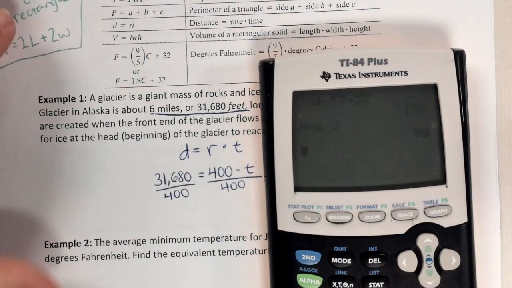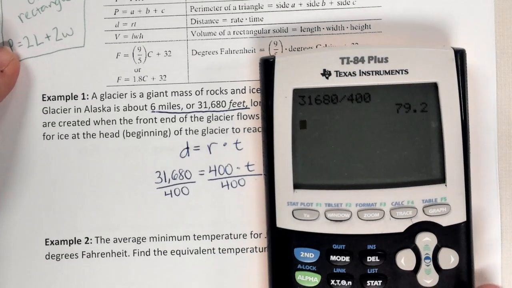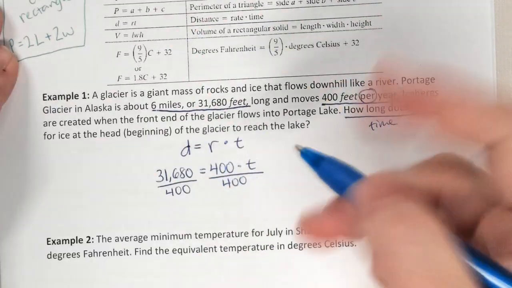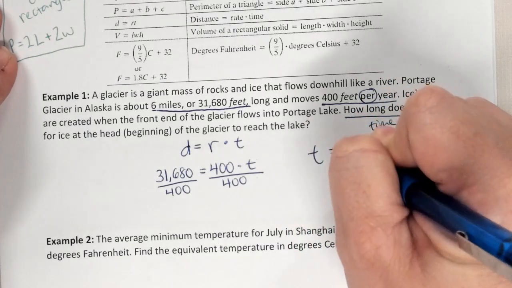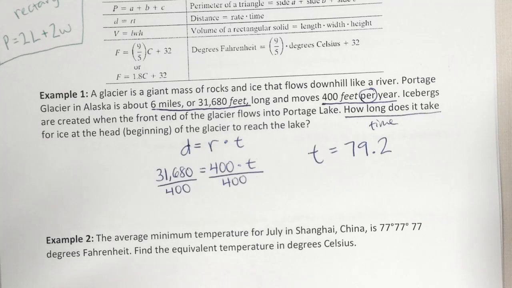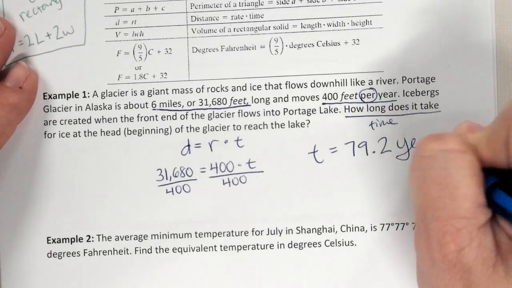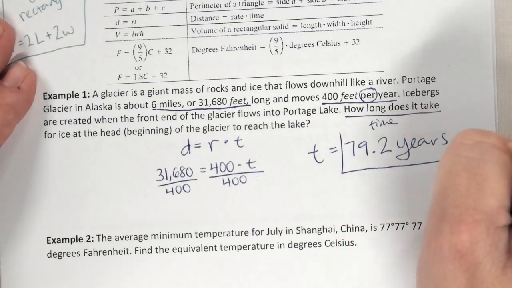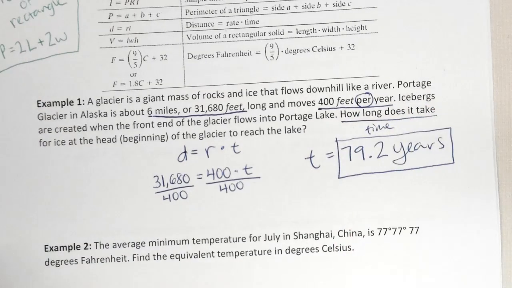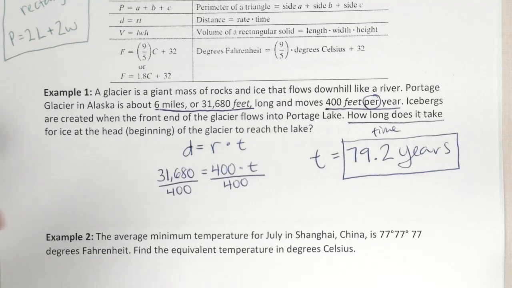If you're like me, you look at that and you're like, yeah, I'm not doing that in my head. 31,680 divided by 400. And what's my answer? 79.2. So I get time equals 79.2 what? Time equals years because it's feet per year. So this is years. Any questions with that?